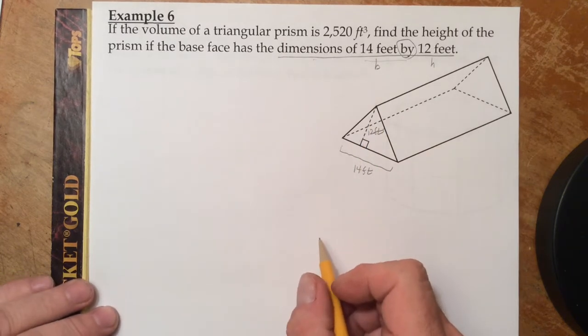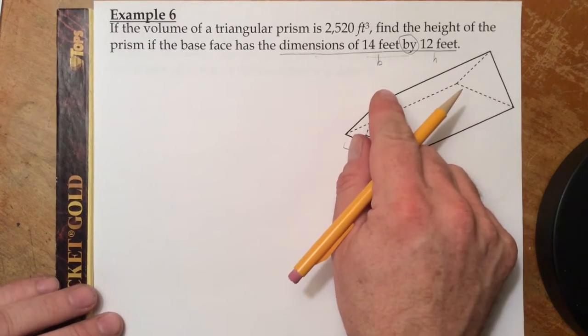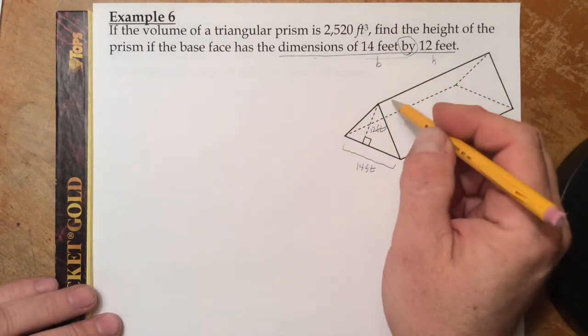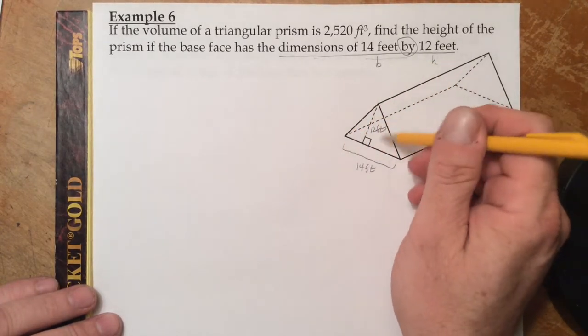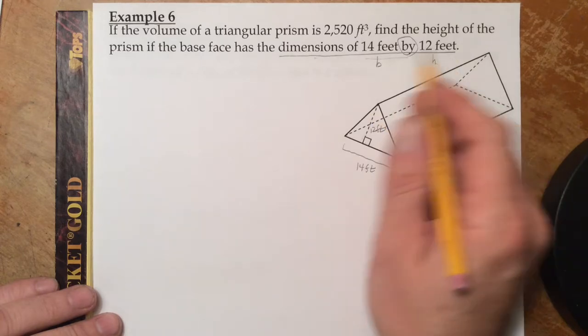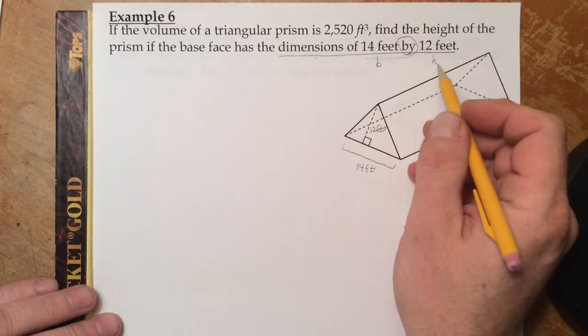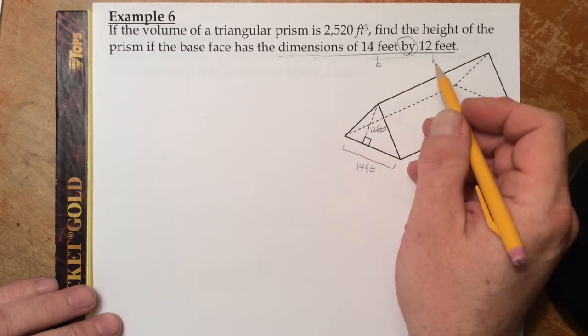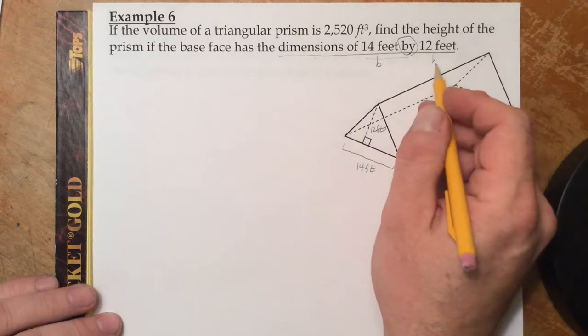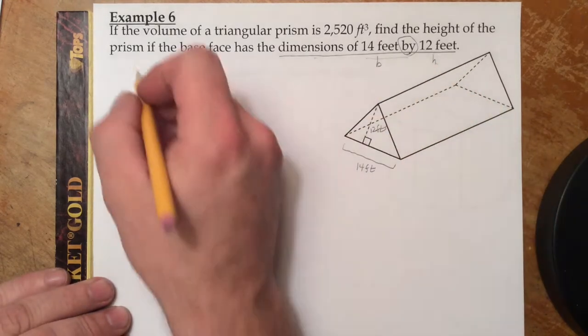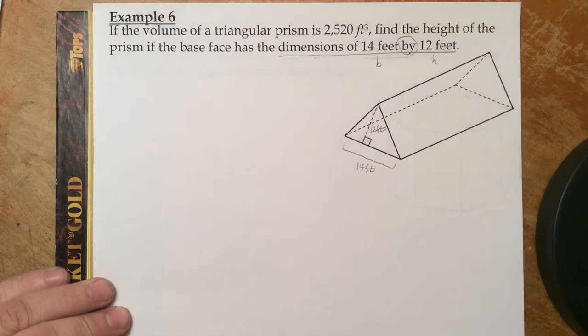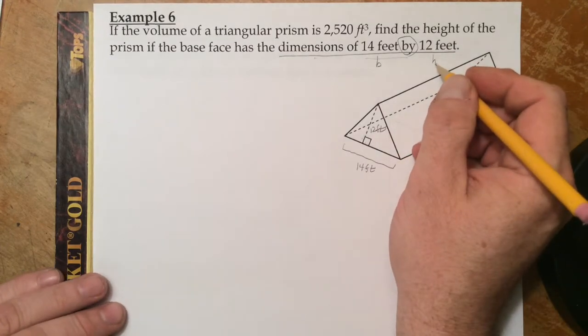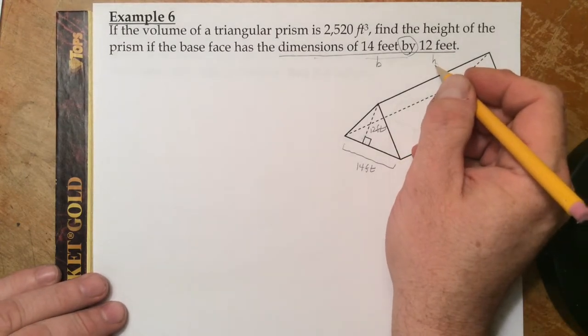The other thing is, one of the reasons why we're doing this problem is because, if you've noticed, the height of a base face and the height of a prism can sometimes be confused if you're not careful, because they both are h's. So one way we can eliminate that confusion is by defining one of the heights as another variable like x.